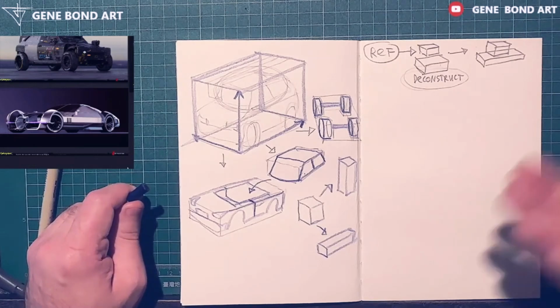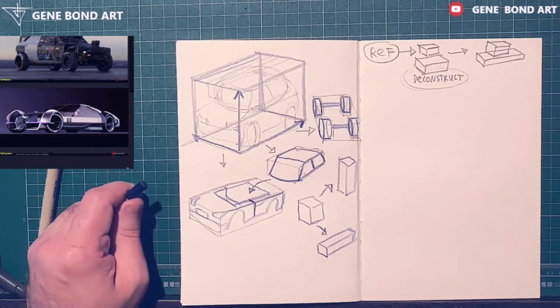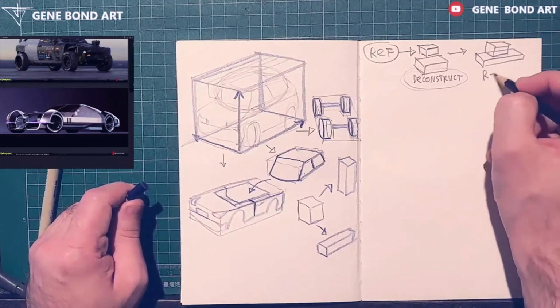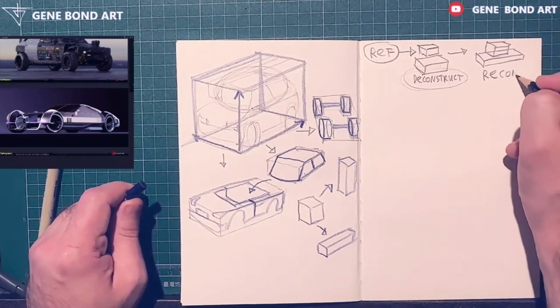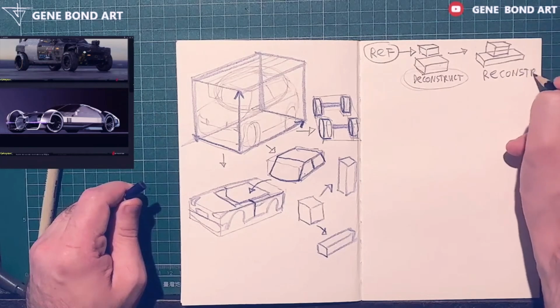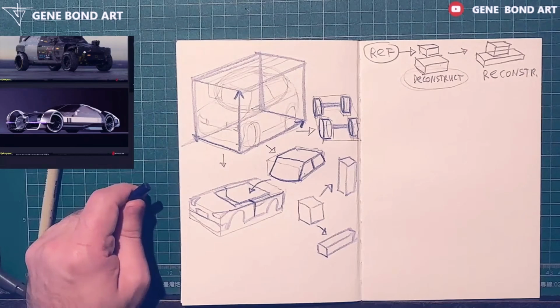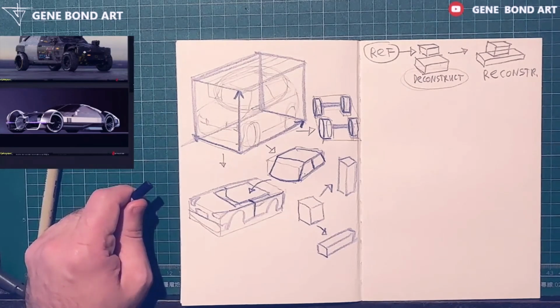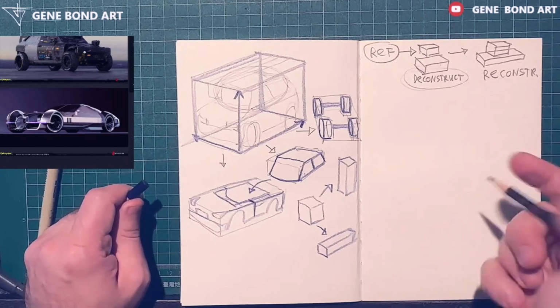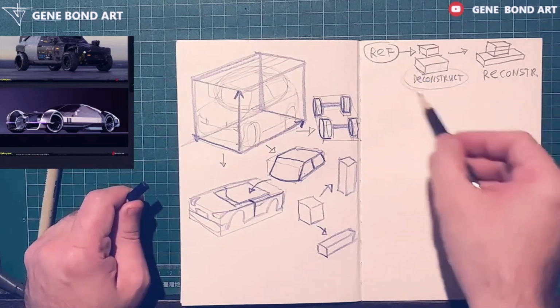You can look at the same reference and deconstruct it according to different aspects. Then you reconstruct it, according to your goal, your message, your narrative, storytelling, or whatever. You will change these properties of elements.